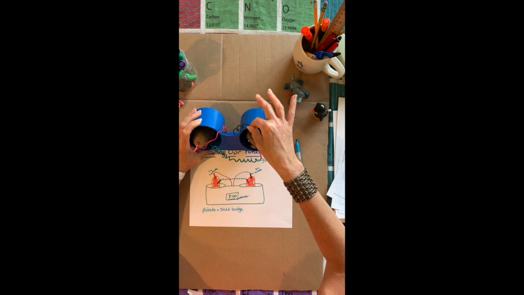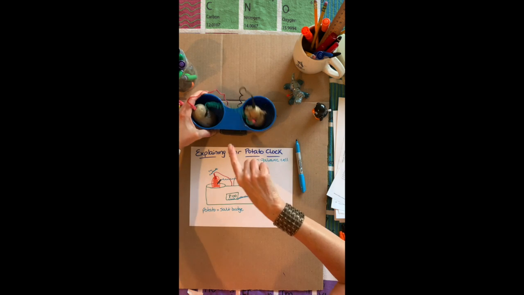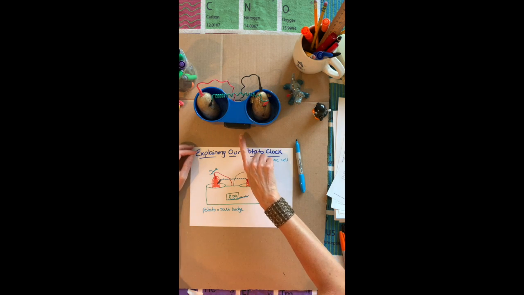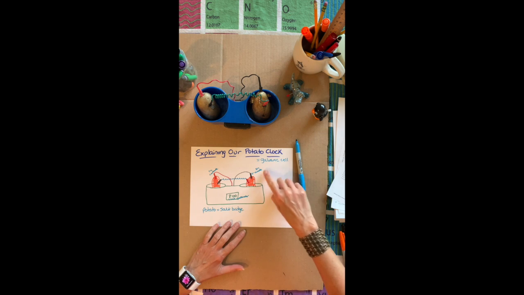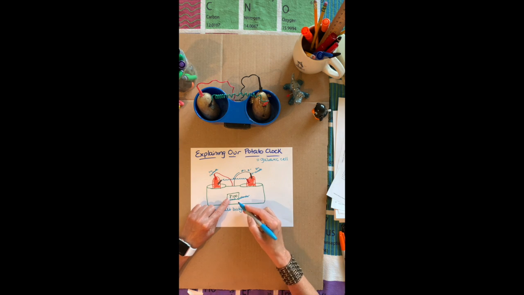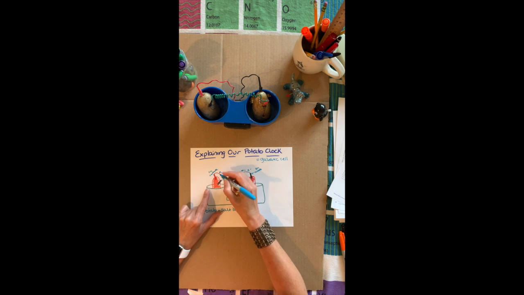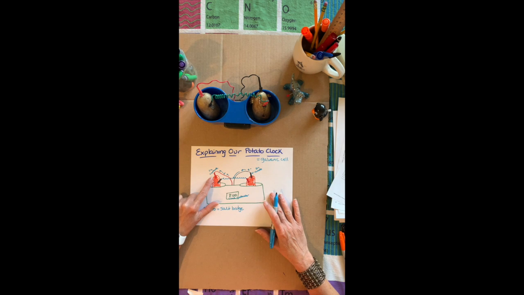These wires are attaching to the back of our device, our voltmeter, in this case a clock. So the electrons are traveling along to the back of this little clock, all right? And then they are traveling along to our cathode end, the copper end.